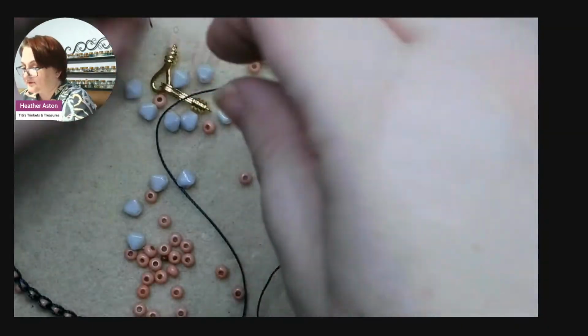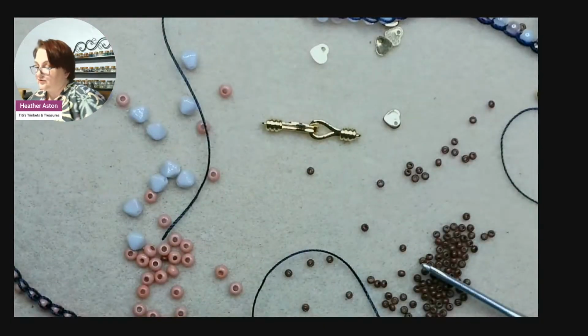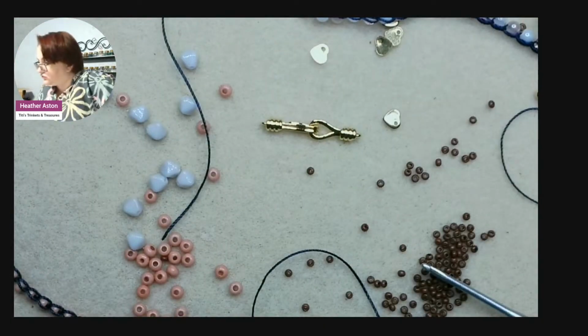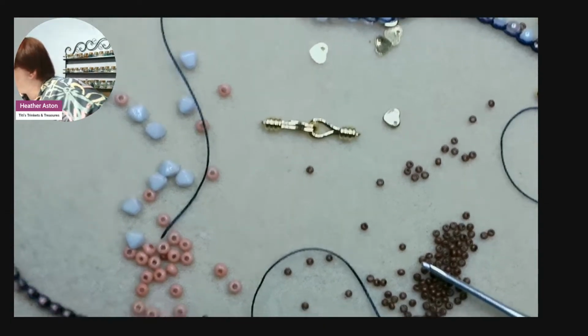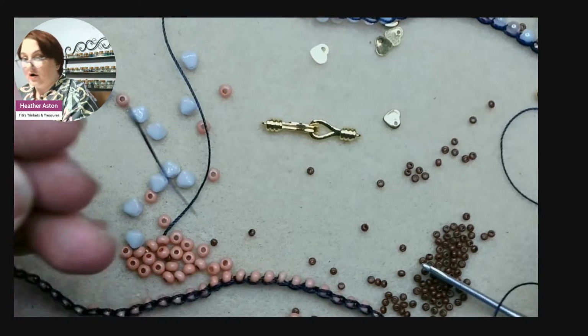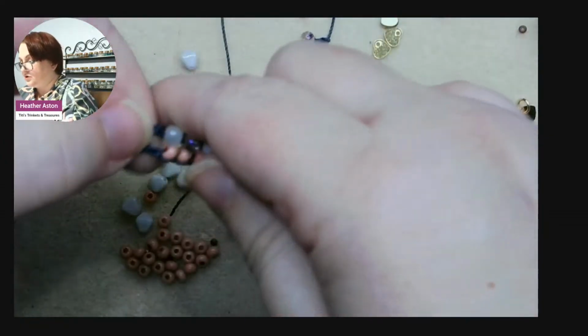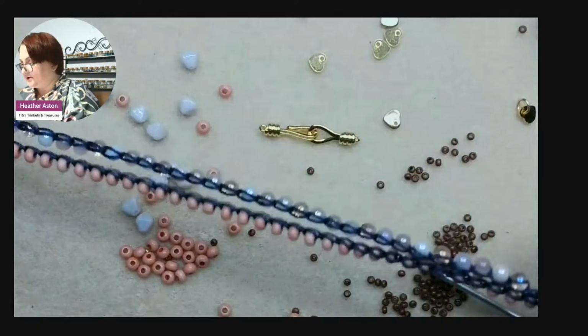I'm using this clasp, which is a pretty long clasp. So that's why I'm more concerned about it. Sorry, it sounds like my chair is stuck on some bubble wrap or something. Alrighty, we're at 11:41. I think I can do one more strand.